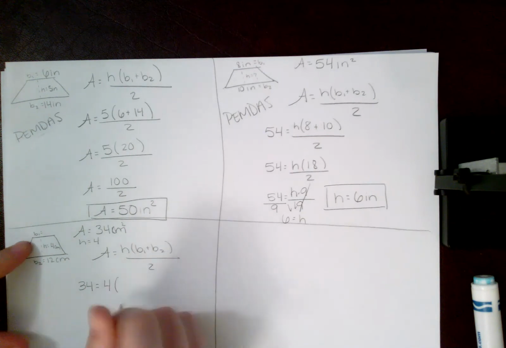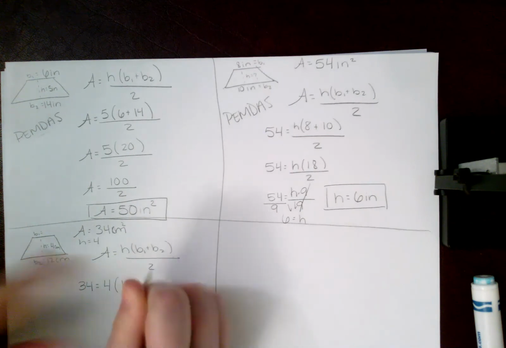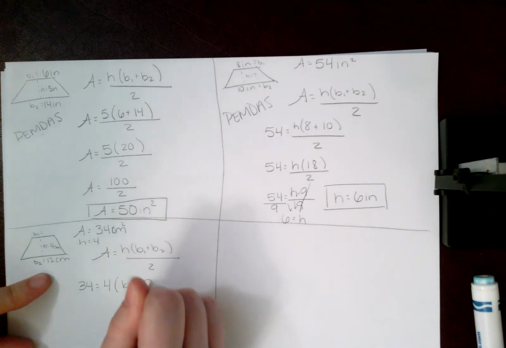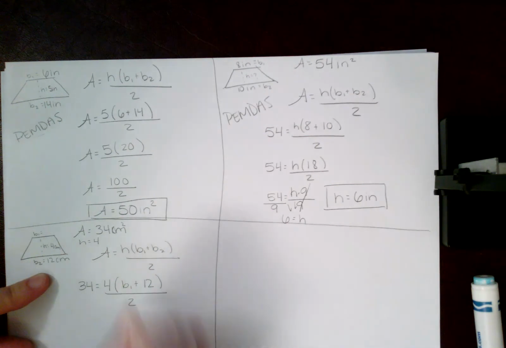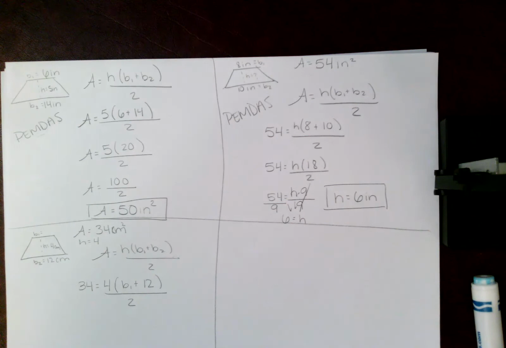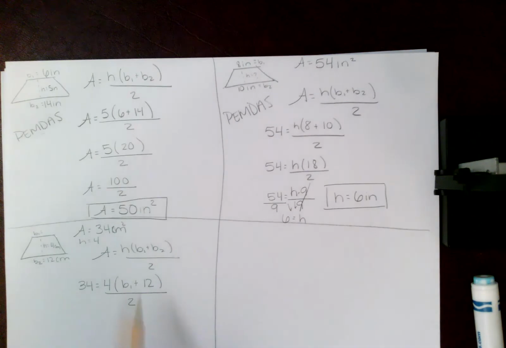multiplied by base 1. We don't know. Base 1 plus base 2, which is 12. All of that divided by 2. Now, my parentheses are together. I can't take care of them first because I don't know what B1 is. And I can't just divide one of them, like the 12 by 2, without dividing B1. So I don't really want to mess with the parentheses right now, but I can divide 4 by 2. So that's what I'm going to do next.